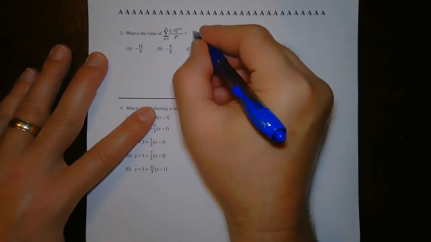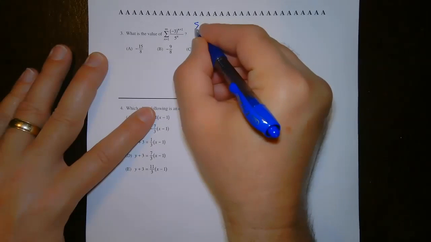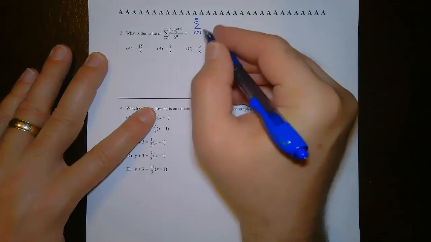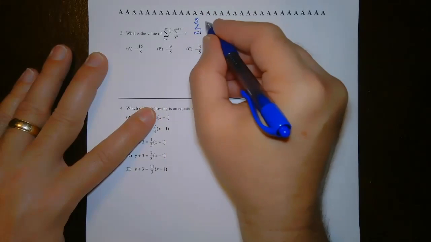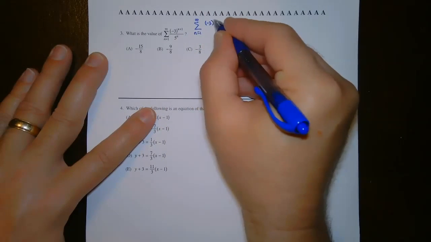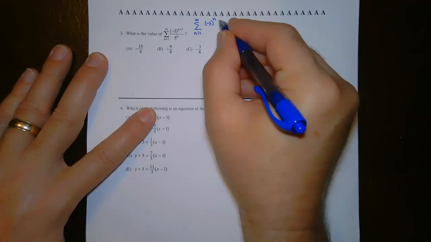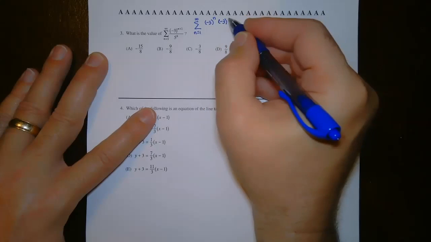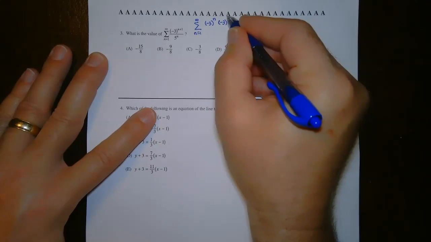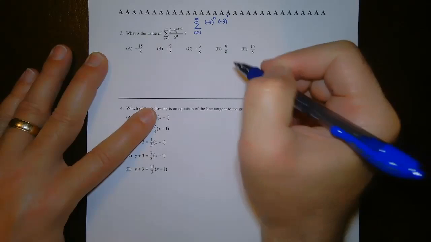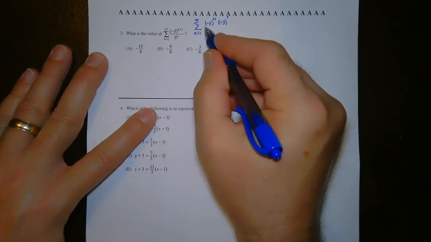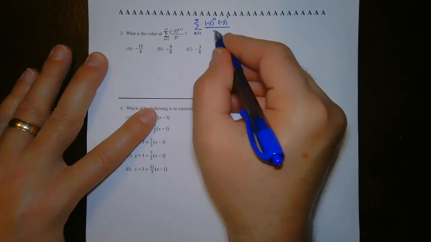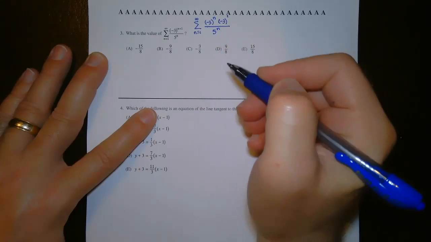So this is equivalent to sigma. I'm going to come up here a little bit so I can write bigger. Sigma n equals 1 to infinity, and because we're adding exponents right here, this would be negative 3 to the n, and then times negative 3 to the first power, because we would add exponents there. Then this would be 5 to the n power.